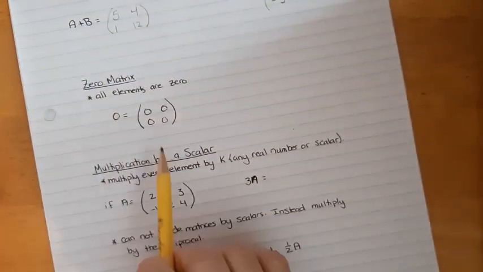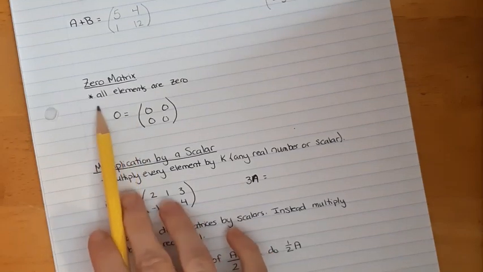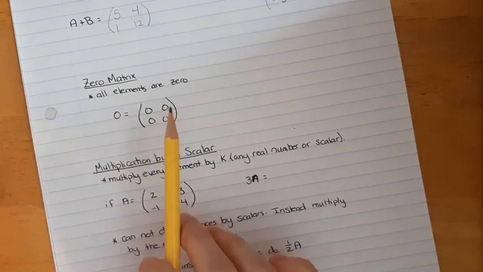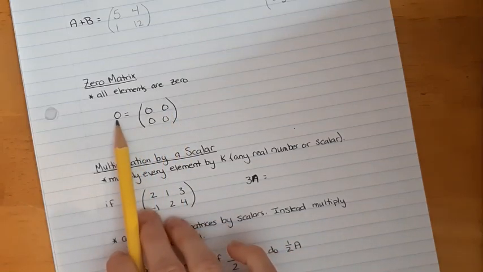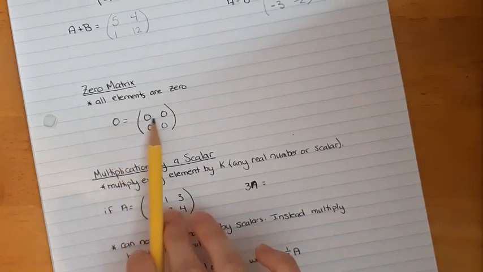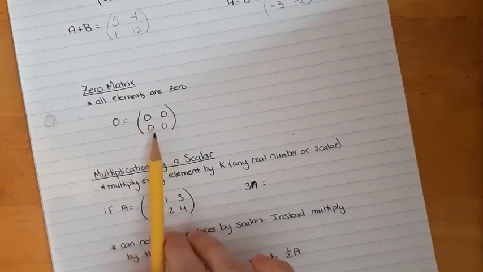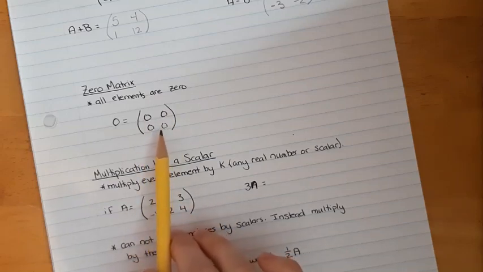Then we get into this concept of a zero matrix. A zero matrix is just a matrix where every single element is 0. Usually it's denoted by O. I know it's not easy to distinguish my O's from zeros, but this would be an O, and then your matrix would be filled with zeros. It could be any size, any shape.